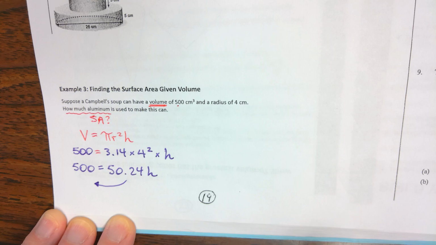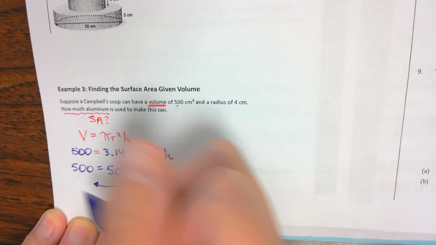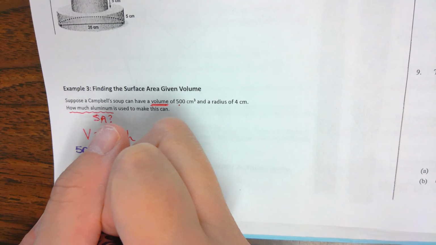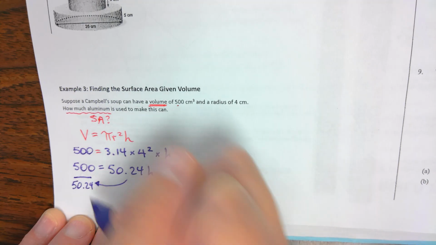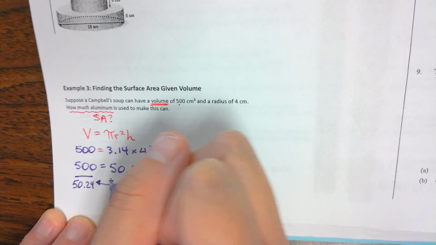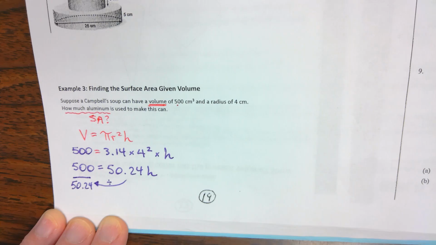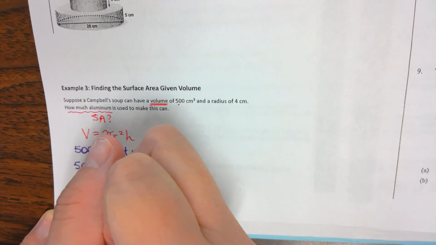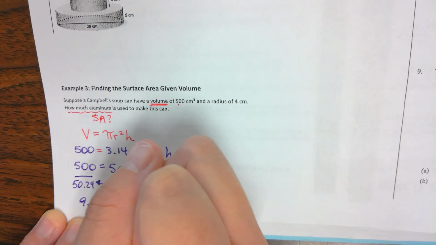Drag it. Get over here, 50. Divide, right. See, divide sounds so much more polite than dragging it over. Okay, so divide. So 500 divided by 50.24, you get 9.95 equals H.